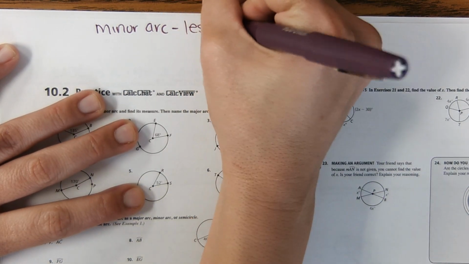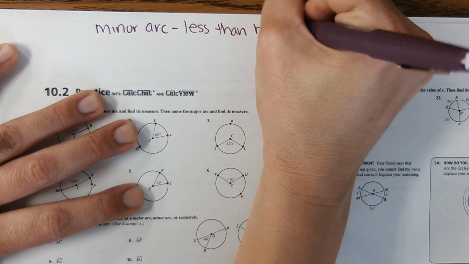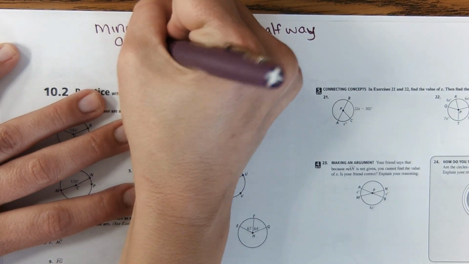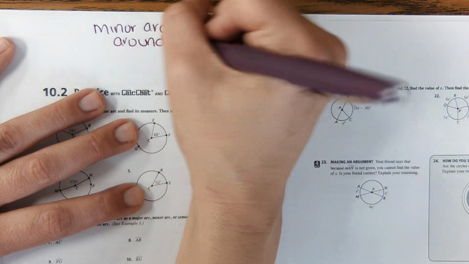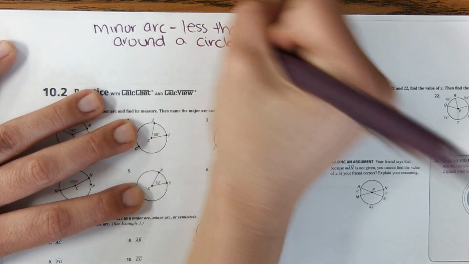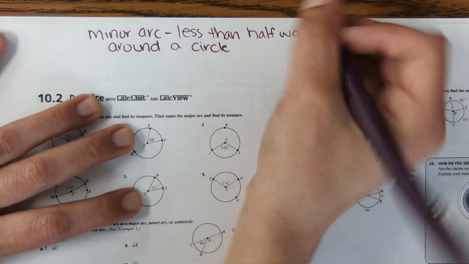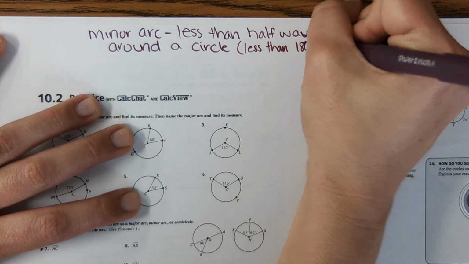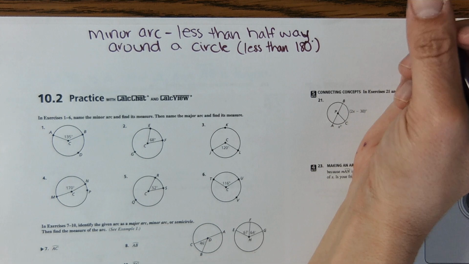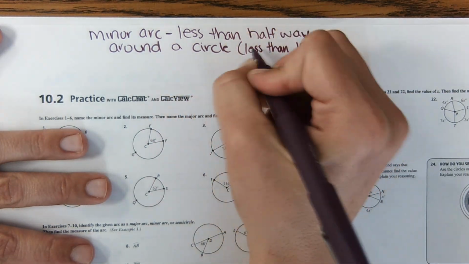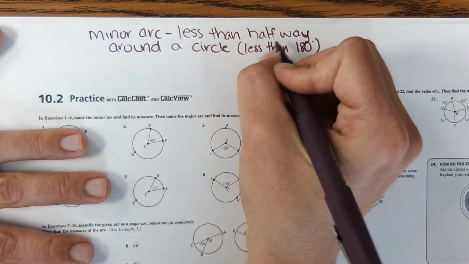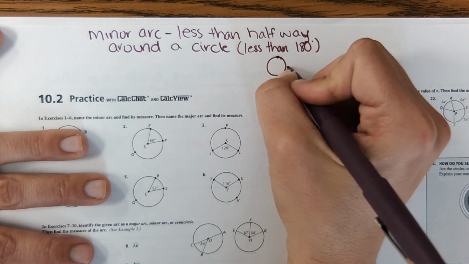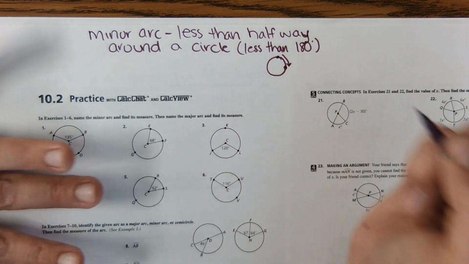Less than halfway around a circle. So less than 180 degrees. So like halfway around the circle would be 180. So if it's less than halfway around the circle, it's less than 180 degrees. And what that would look like is, okay, you have a point here and here, it would be like the short way around.